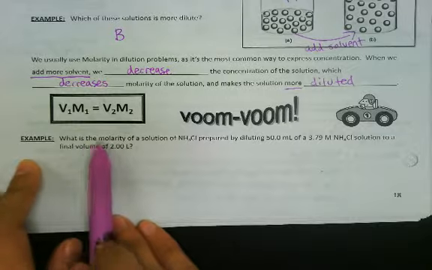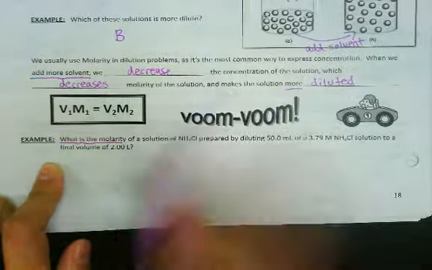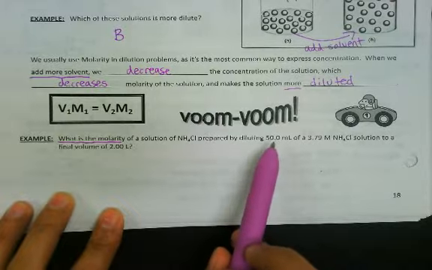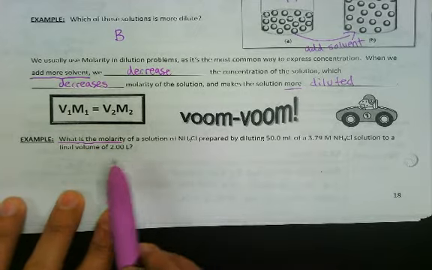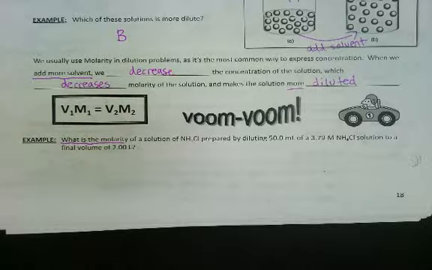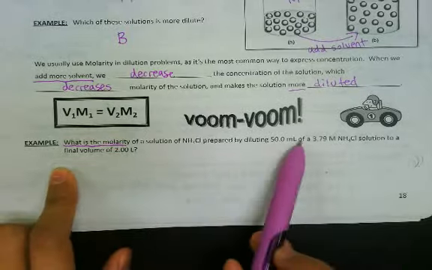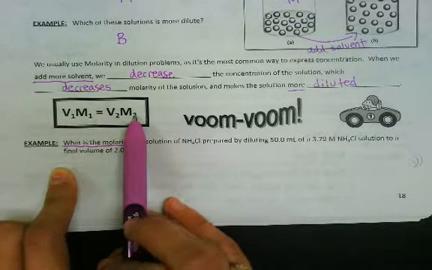So in this first example, we are asked what is the molarity of an ammonium chloride solution prepared by diluting 50 milliliters of a 3.79 molar ammonium chloride solution to a final volume of 2 liters. What is going to be important when you do these dilution problems is making sure you organize your information. I like to put little notes in the actual word problem so I can distinguish between the values and I know which ones are my V1 and M1 and which are my V2 and M2.